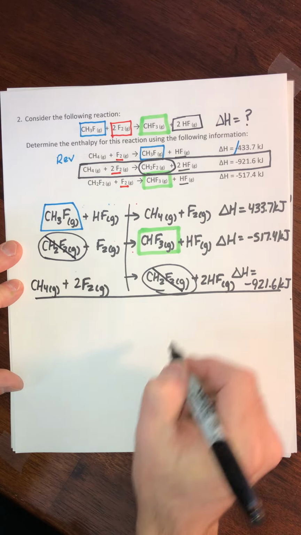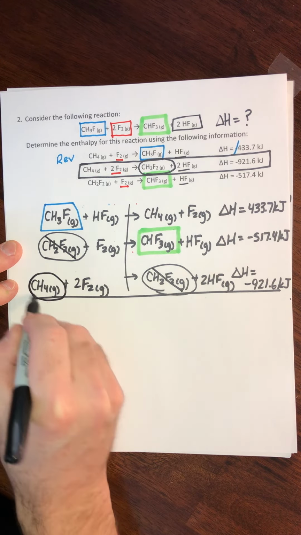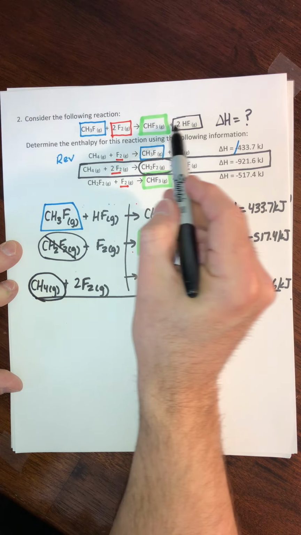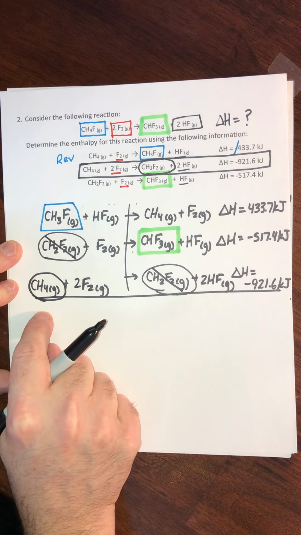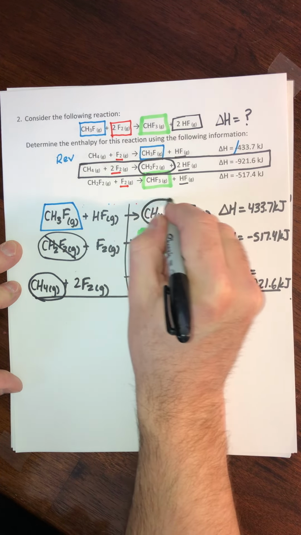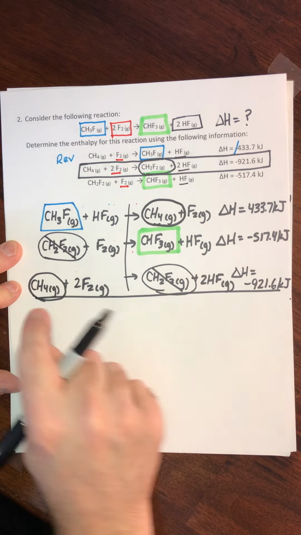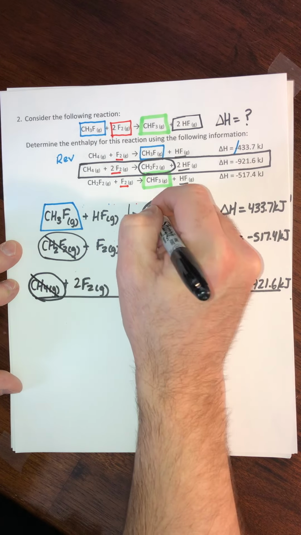We set it up so that this would cancel. Good. See the CH4 here. If you look at your target equation, there are no CH4s. So this CH4 has to cancel out. If I look on the product side, CH4 gas only appears here. It's a gas and it's a gas. You have one and you have one. That's a perfect match and they cancel.